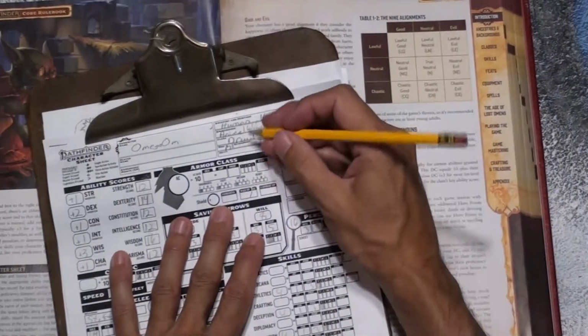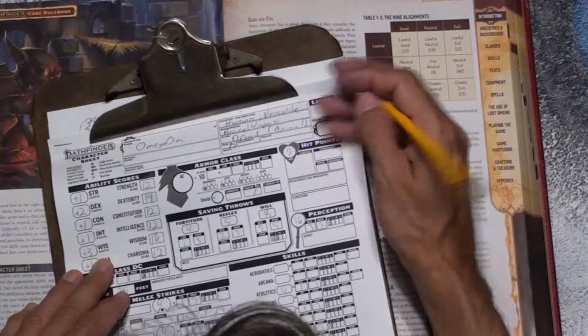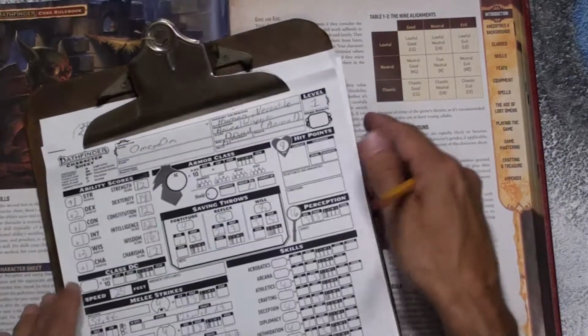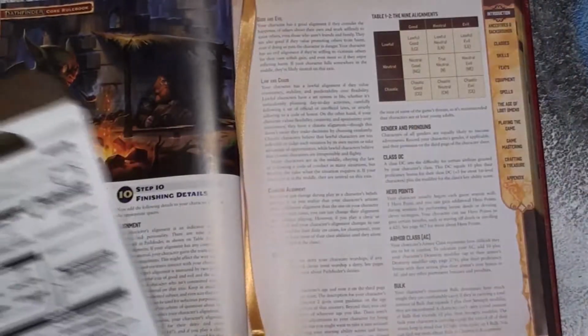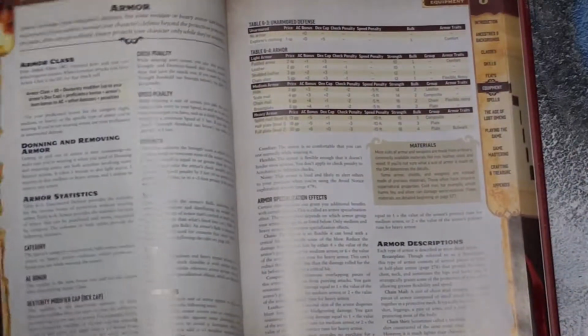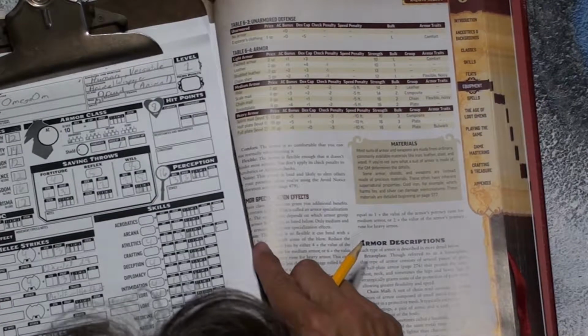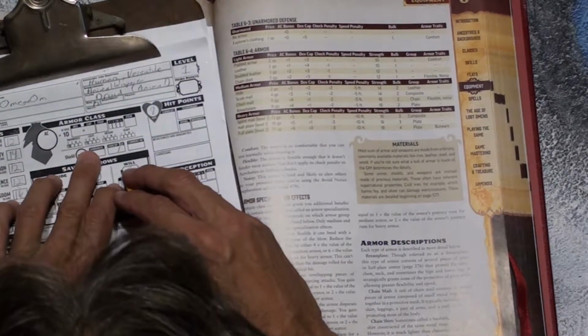that settles that. Now my armor class. My item was leather armor. Let's get this marked. Leather armor. Okay, I'm trained in it. Light, because it's a light armor.